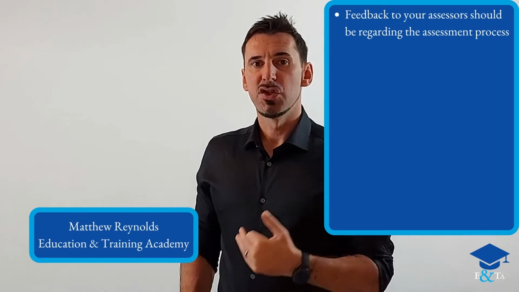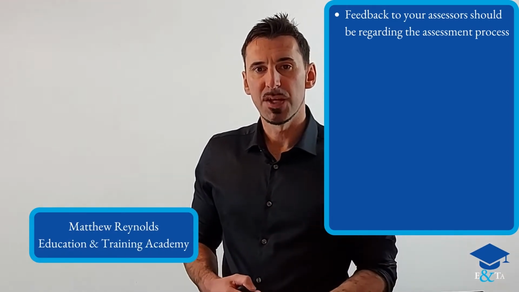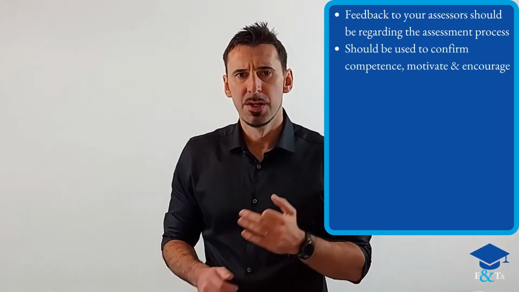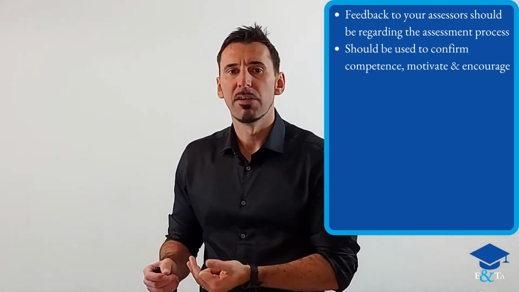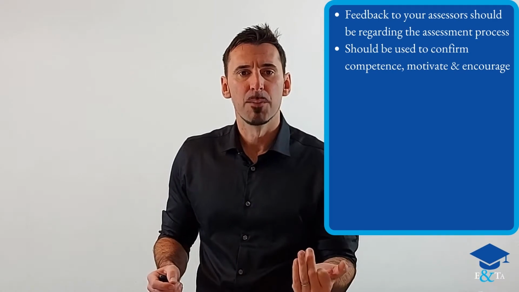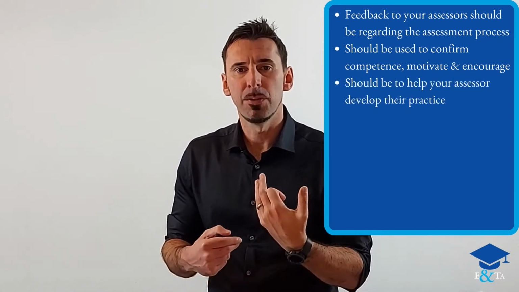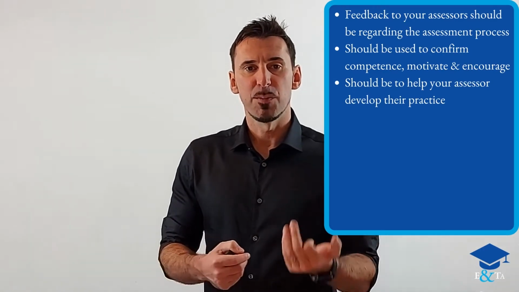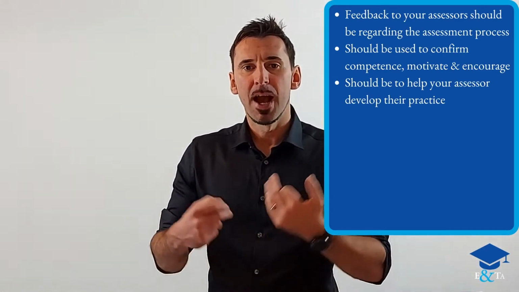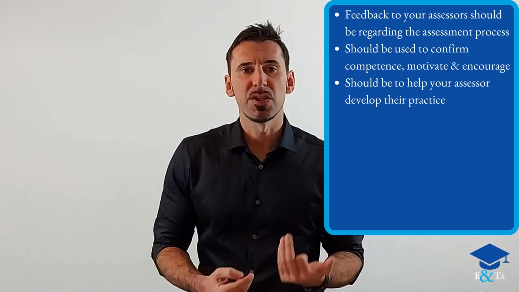Feedback to your assessors should be regarding the assessment process and not be critical of them as a person. So it should be used to confirm the competence and to motivate and encourage rather than to blame them for any reason. So it should help you to develop, and it also help your assessors to develop their own assessment practice, and it will maintain and improve the quality of the assessment process for their learners.